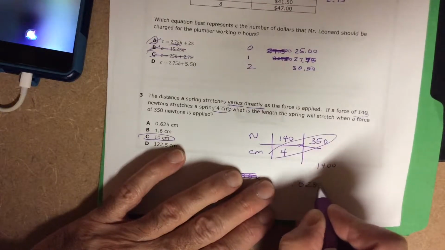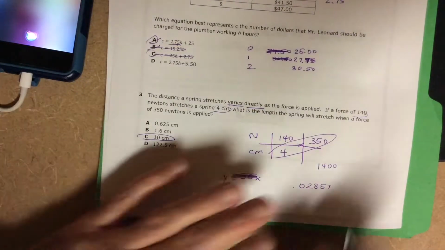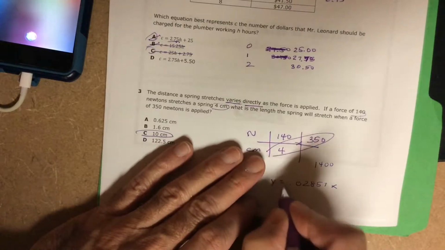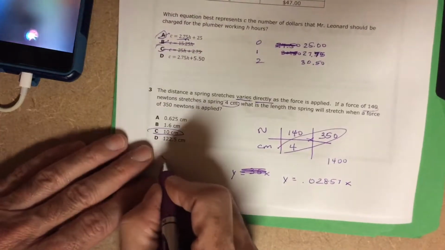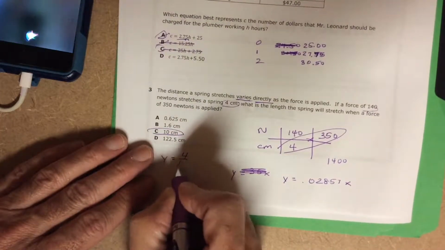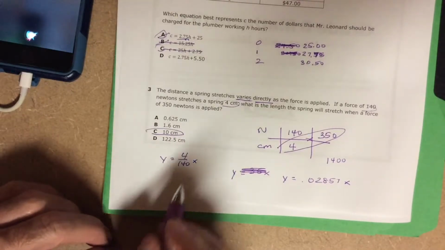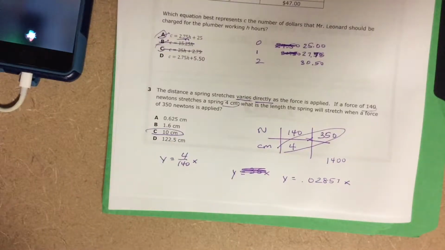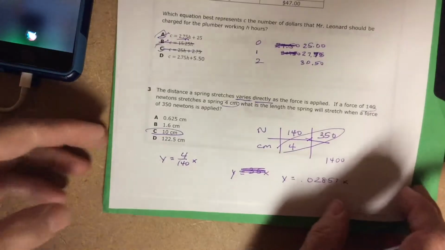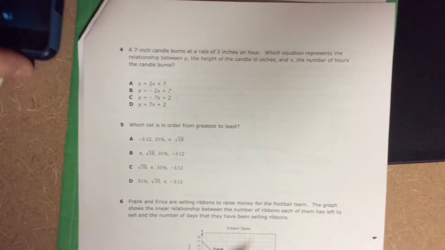So it's an irrational number. You would have actually had to type in the fraction. You could have typed in y equals 4 over 140x and then substituted 350 for x and got the right answer. But let's do proportion. Wow, this is a very confusing CBA, so I'm going to try to be very clear from here on out.